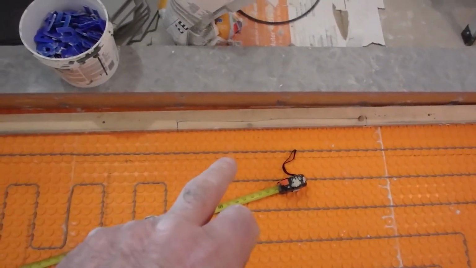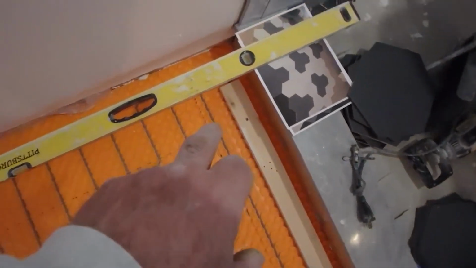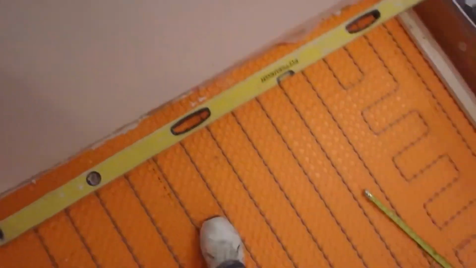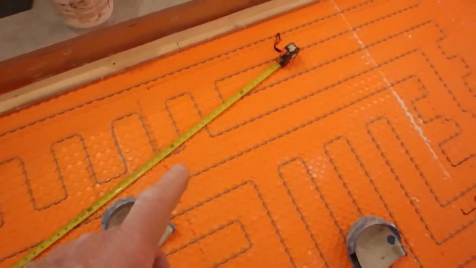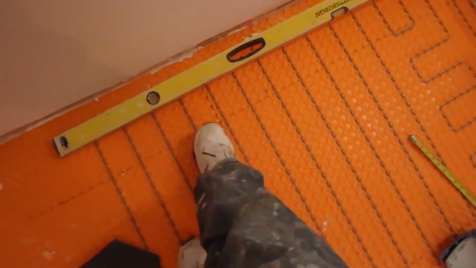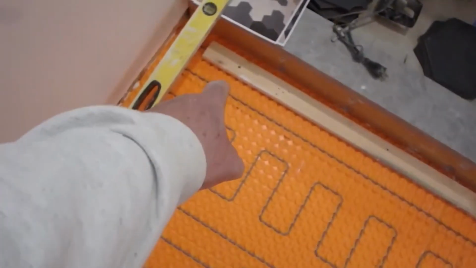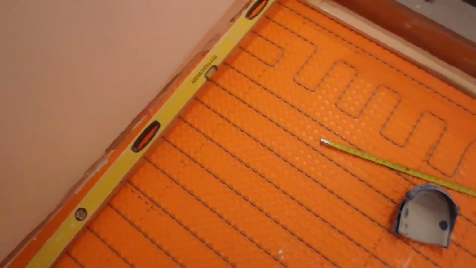So I measured 4 feet from here to here. Then I measured 3 feet from here to here, and just drew a line. Then I measured where 5 feet intersects from that point to this point where it intersects with this line. If I connect that point where I measured the 4 feet to this point, I'm going to have a square line and go straight across.